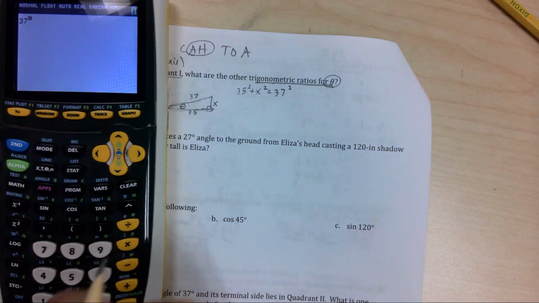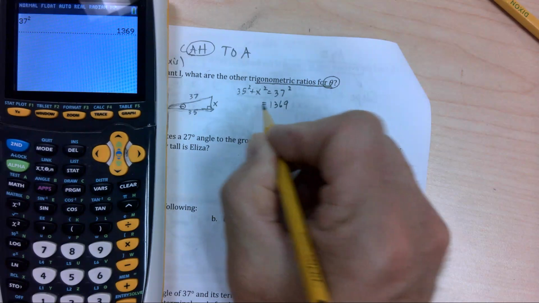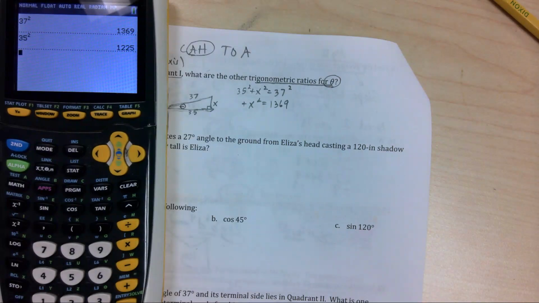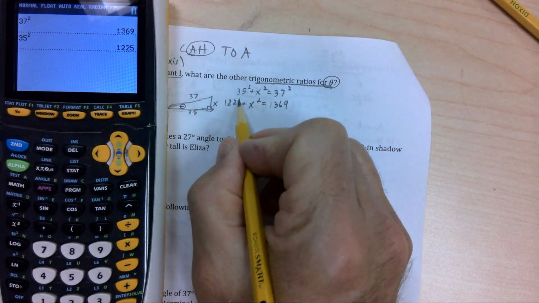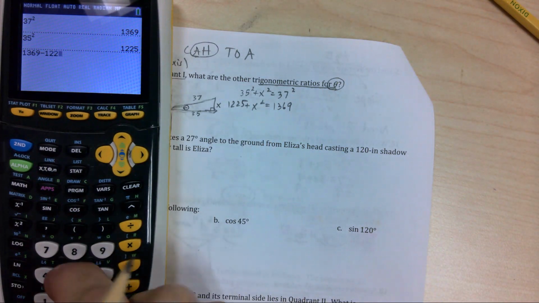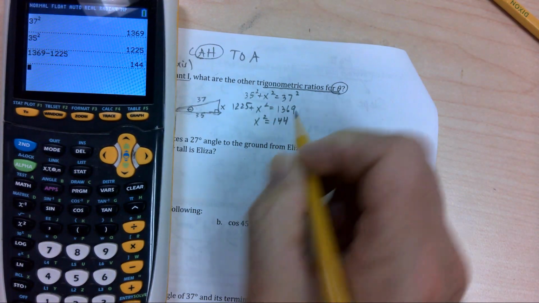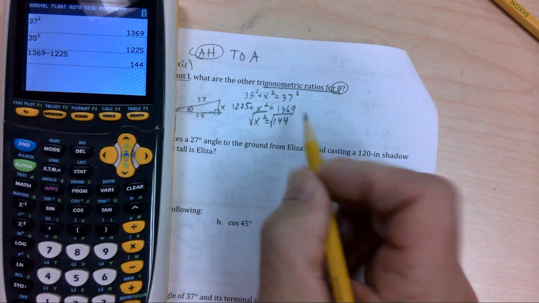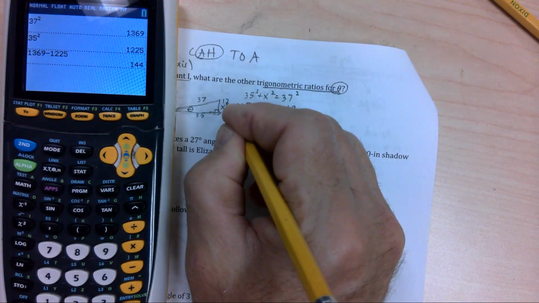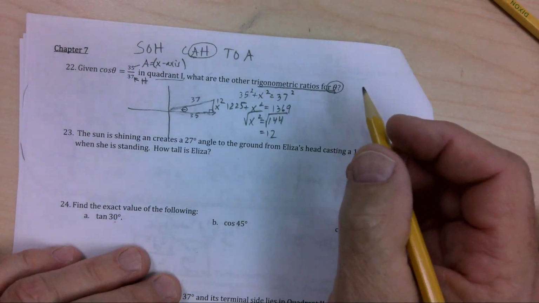37 squared is 1,369. X squared, what is 35 squared? 1225. So 1369 minus 1225 is a nice, neat 144. Bada boom, bada bing. You don't have to do the plus or minus because we don't need a negative side. So x is 12. So there's my picture. Every picture tells a story.